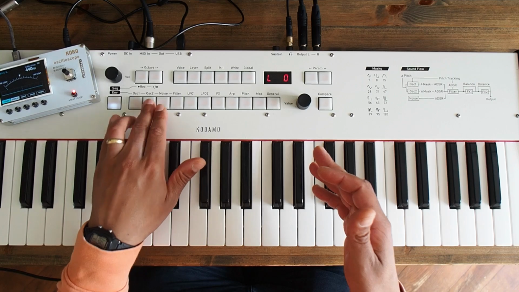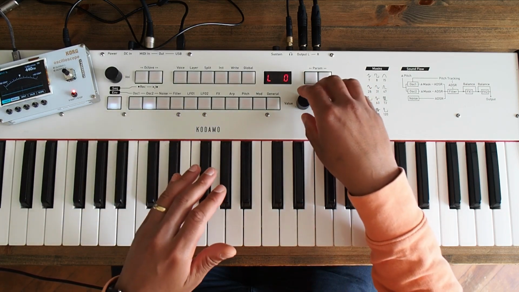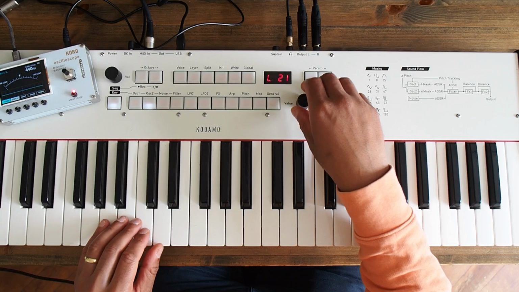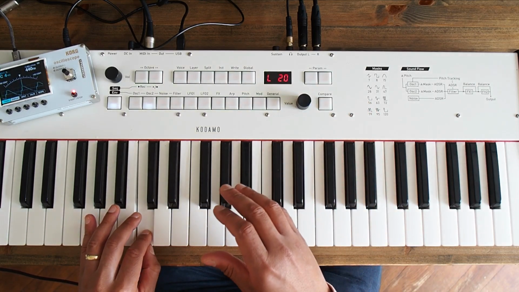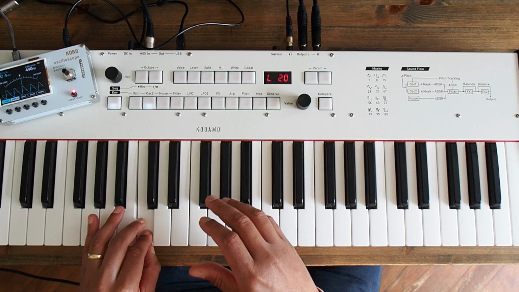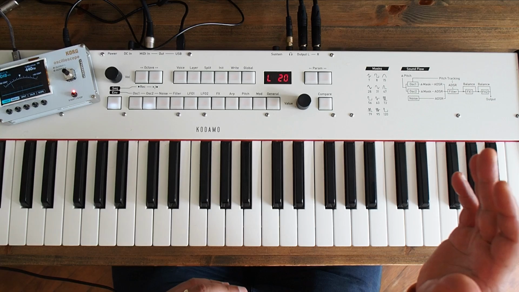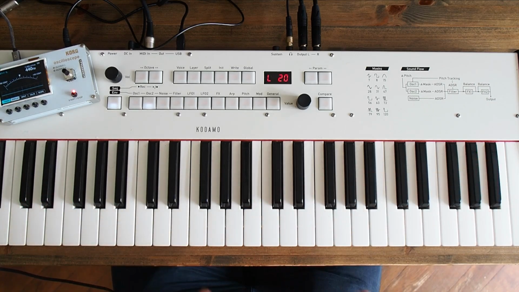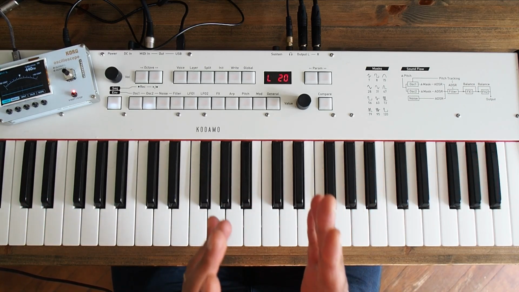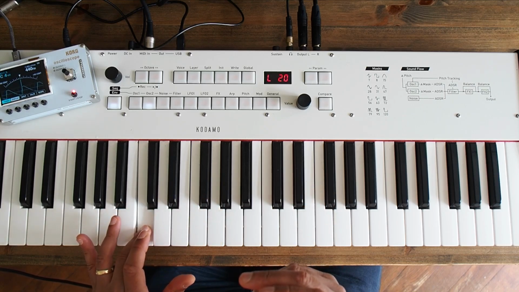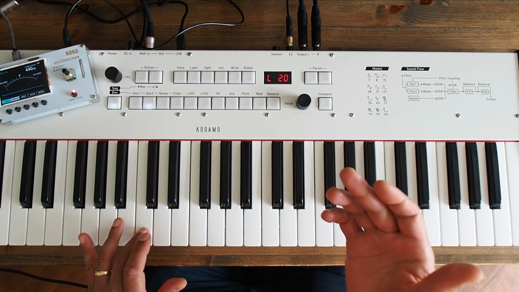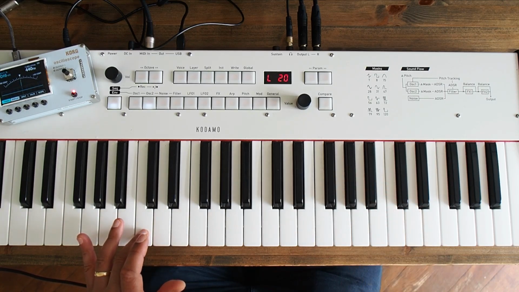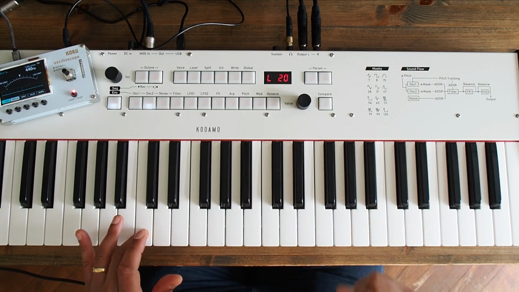If I raise the volume of oscillator 2, that's playing a sawtooth wave as well, and you can hear that they're not completely in tune with each other. You're getting some phasing. And if I repeatedly play the note, you can hear that different voices are out of tune with each other to a different degree.